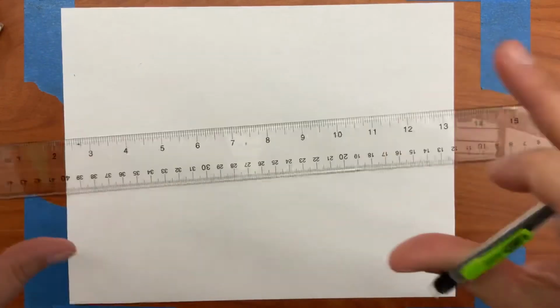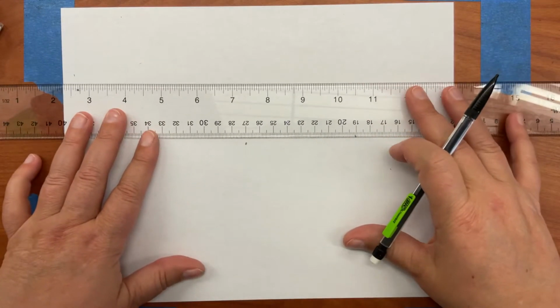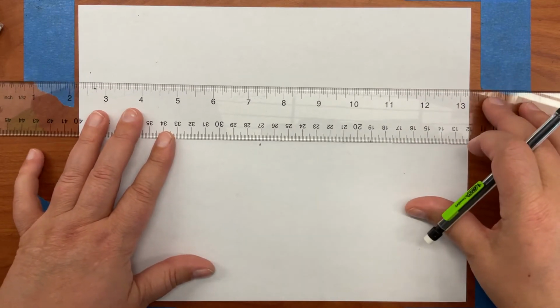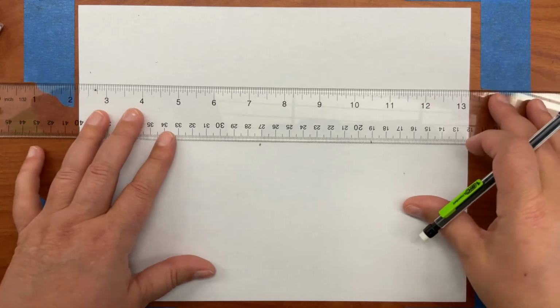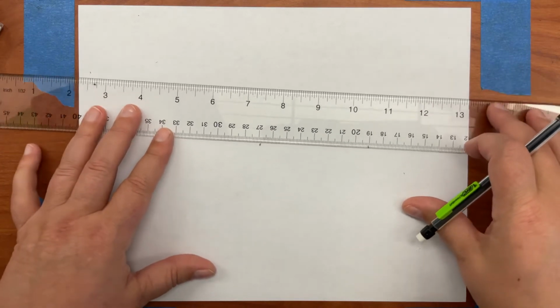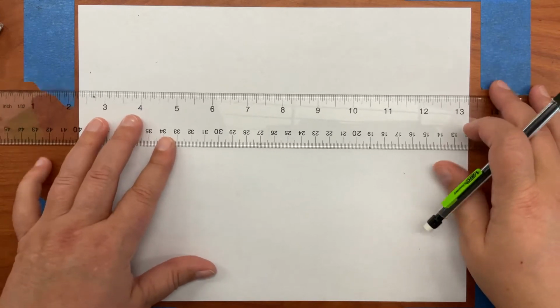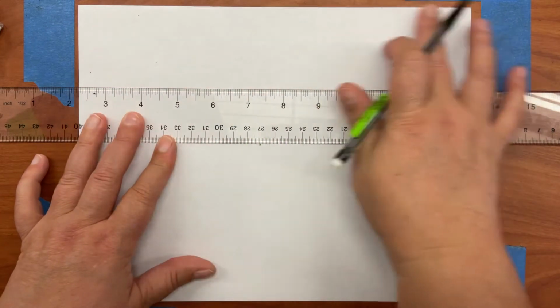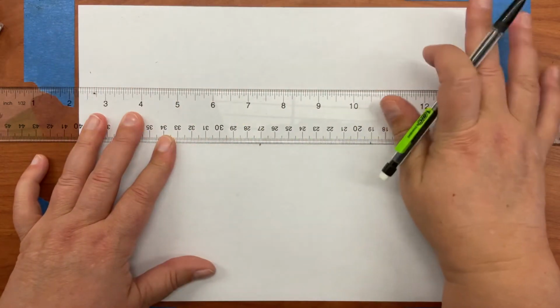Now, to make sure that my line is horizontal, what should I do? How can I make sure it's horizontal? Match it with this. Yeah, compare it to the paper, match it to the edge of the paper.